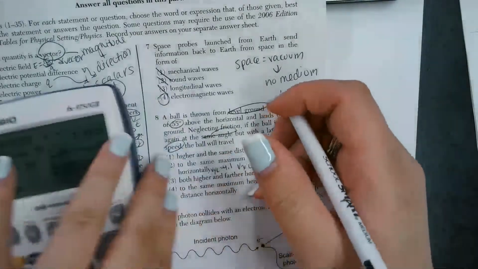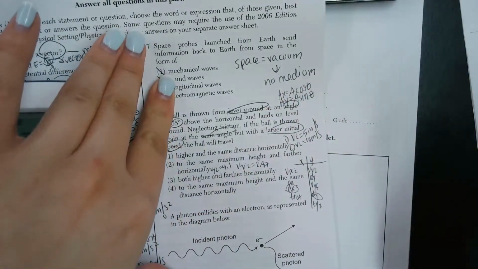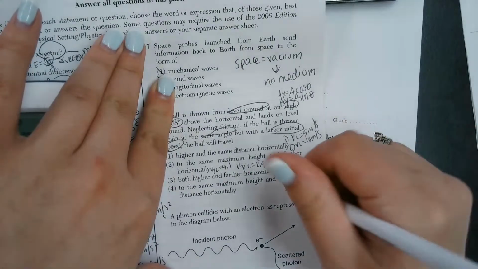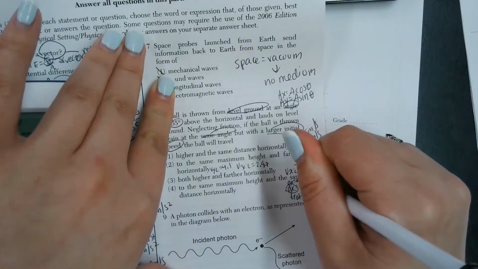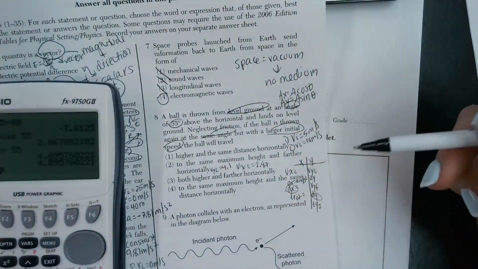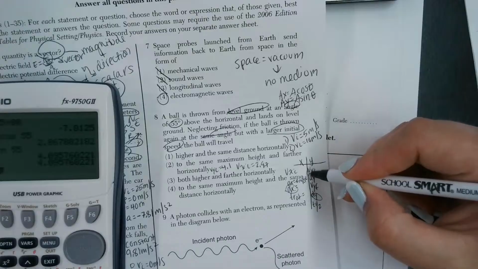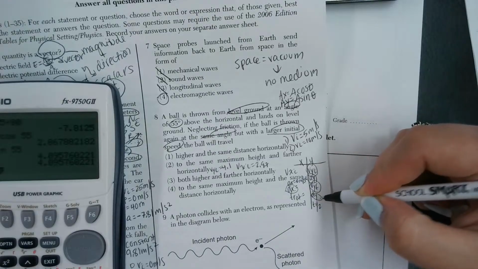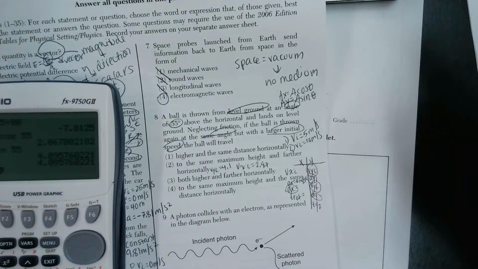So for x, I can put in my 0 here, so 0 meters per second squared. I have t total. I know what this is, I know what this is going to be, and I also can figure that value out as well.